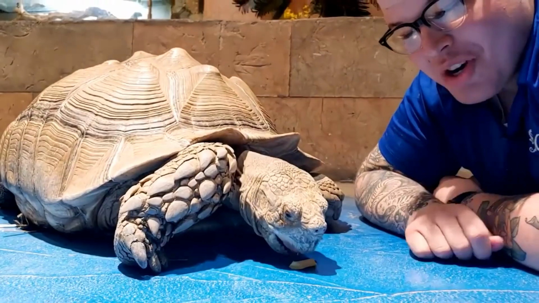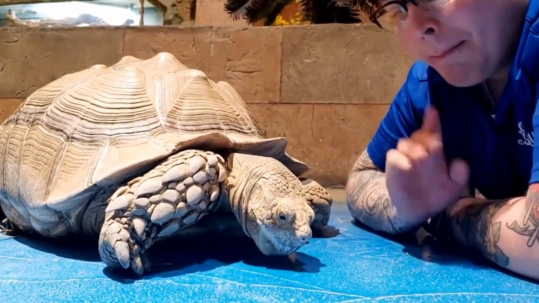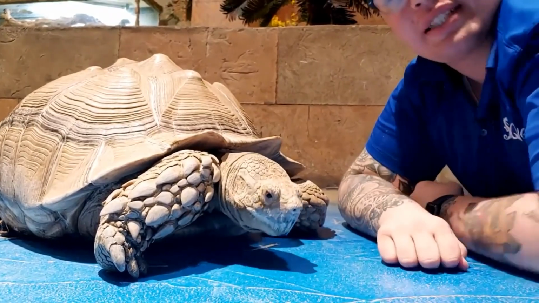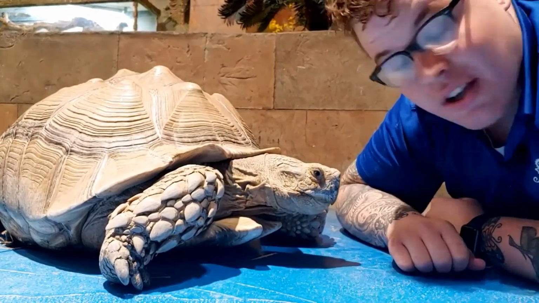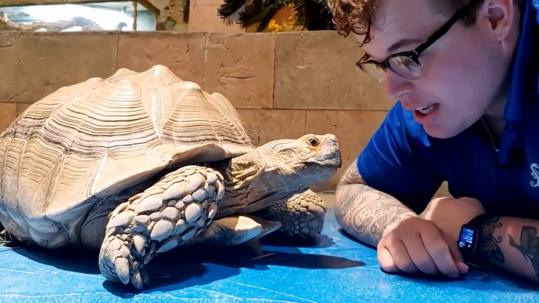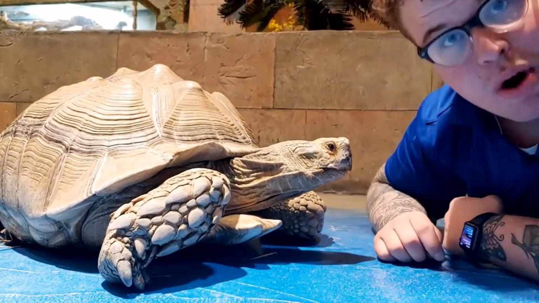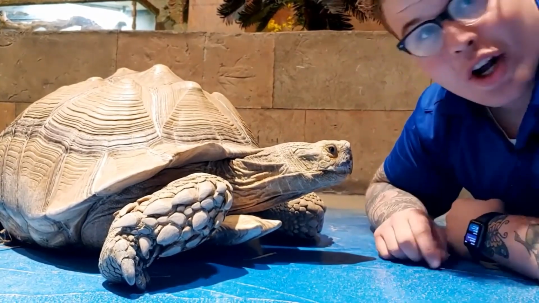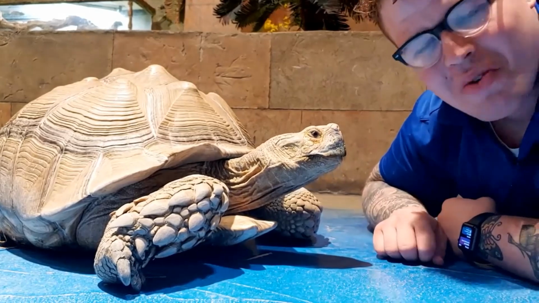Now, Stormy Norman here just celebrated his 27th birthday. But the sulcata tortoise can live for over 100 years. Now, that is a very, very long time. And you can see this is a very smart reptile, too. He's following me. He's saying, hey, do you have any more food? Quit talking to them. Look at me and feed me, right? That's what he's saying right now. You can just tell, right?